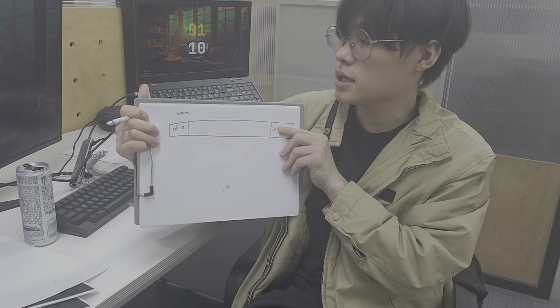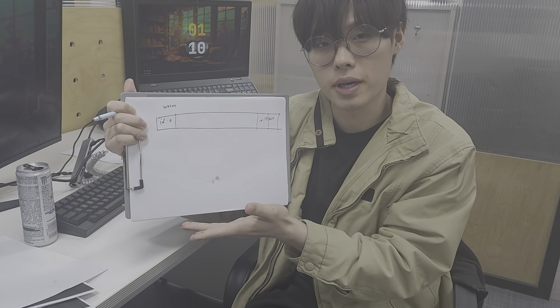There are a bunch of IDs, because the record key is the ID. Let's say the IDs are in a box, like a worm, something like this. I'm really bad at drawing.